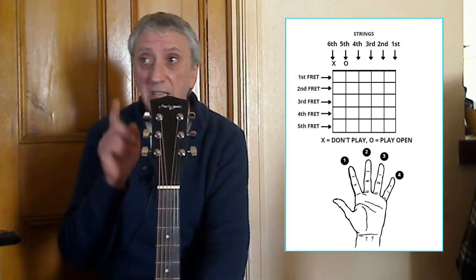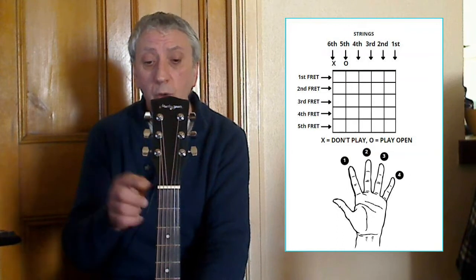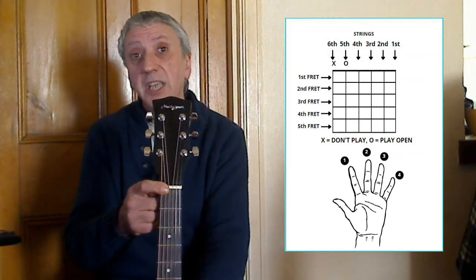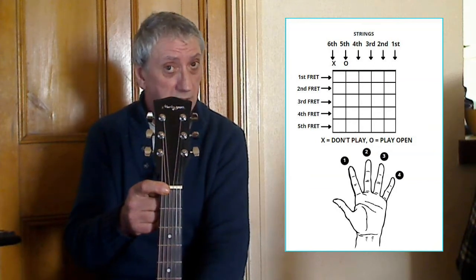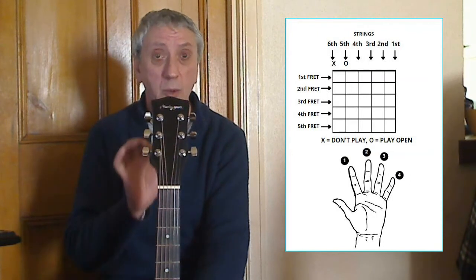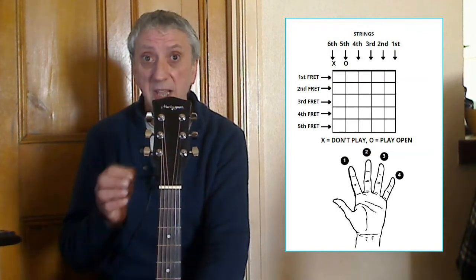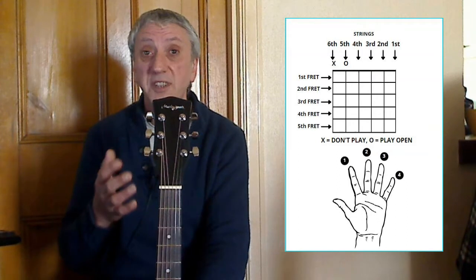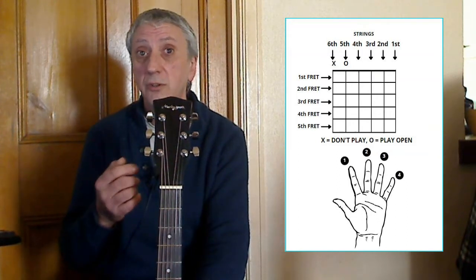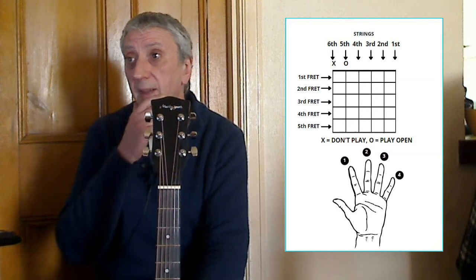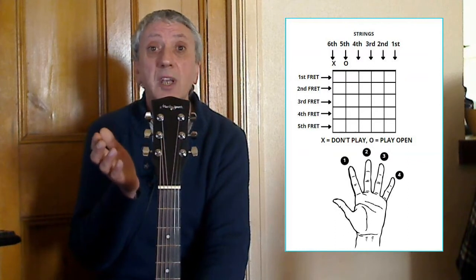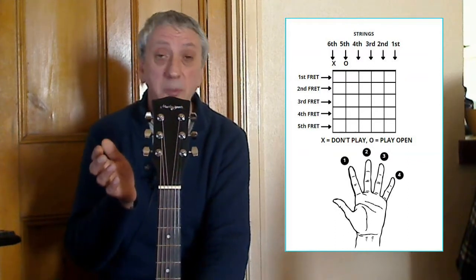If you see a small O over the string, it means that string is played open. So X is closed, no sound, and O is open: you play that string without pressing down on any of the frets. And then the hand simply signifies which finger to use and where to press it.